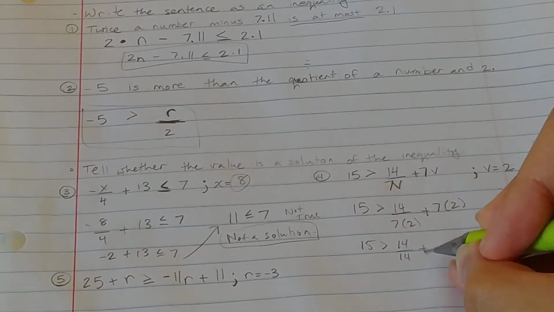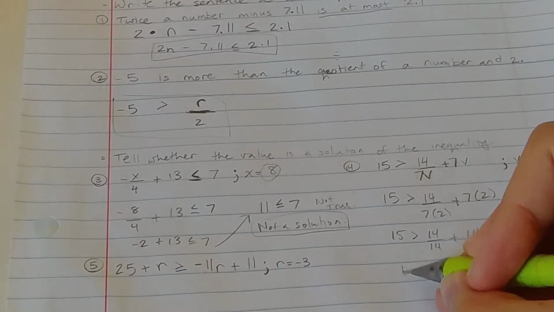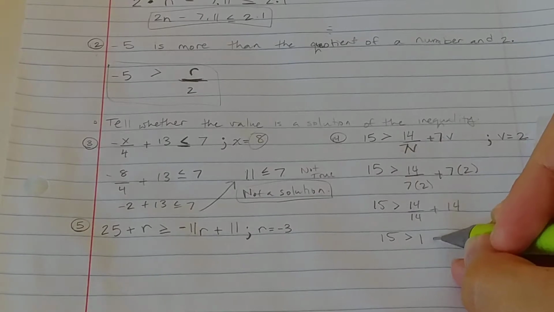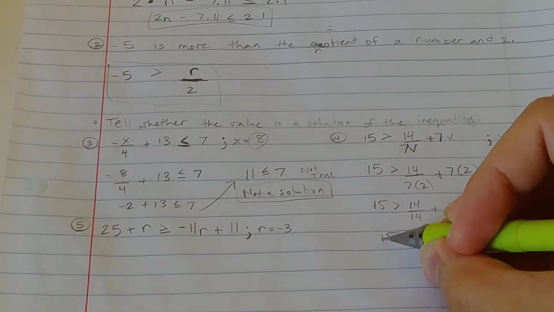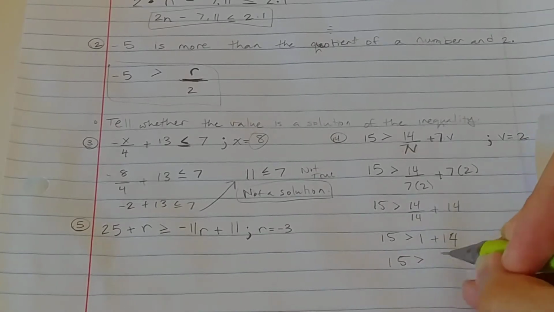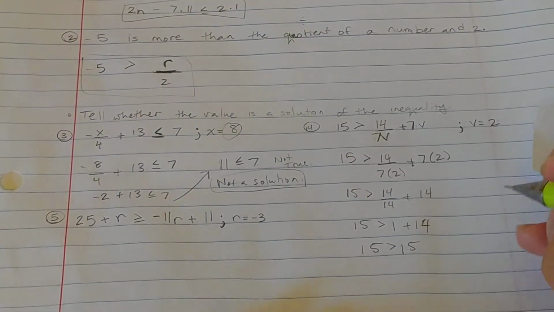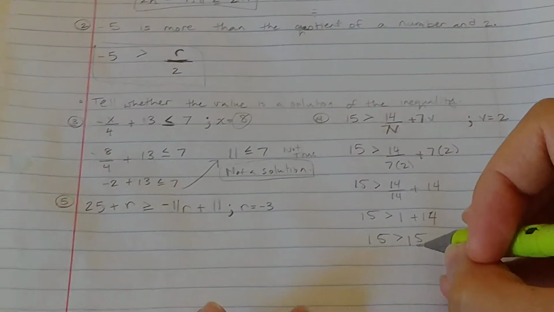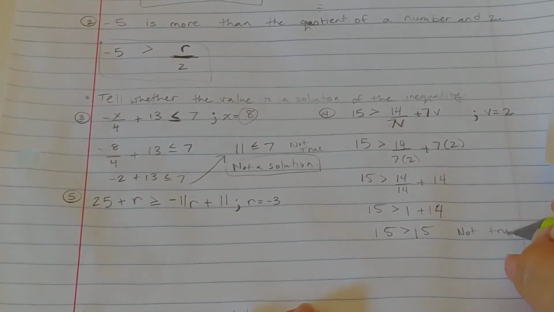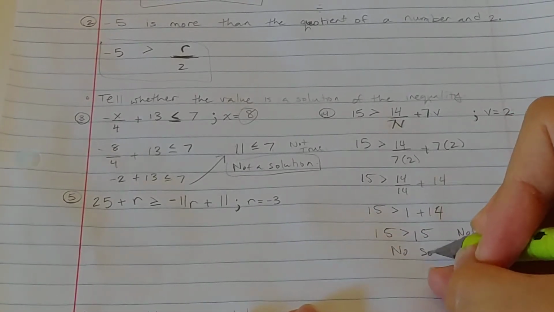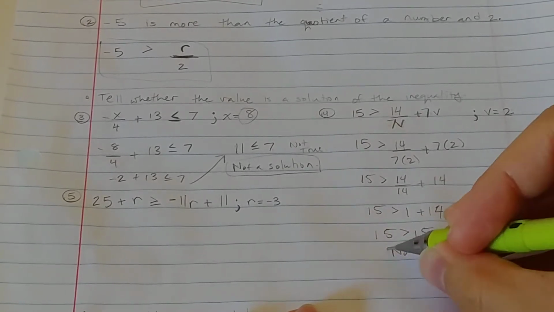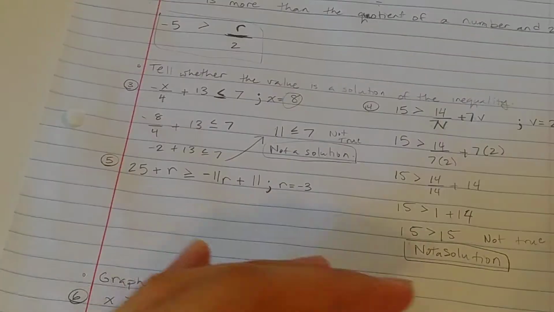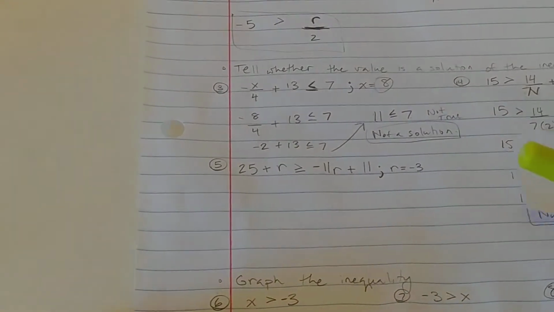Hey, that's 1. Plus 14. I like where this is heading. So 14 divided by 14 is 1, plus 14, and we get 15 is greater than 15. Is that true? No. 15 is not greater than 15. It's equal to. So this is also not true. Not a solution. Not bad. Let's look at the next one.